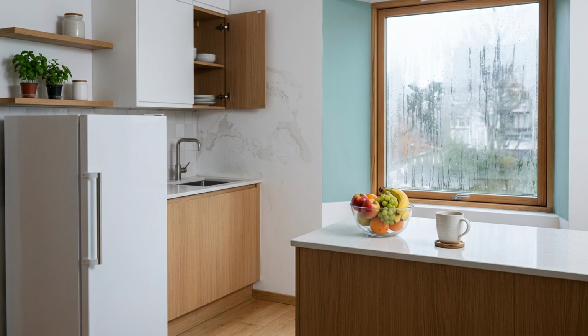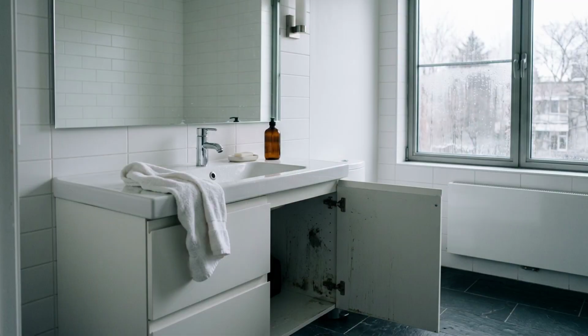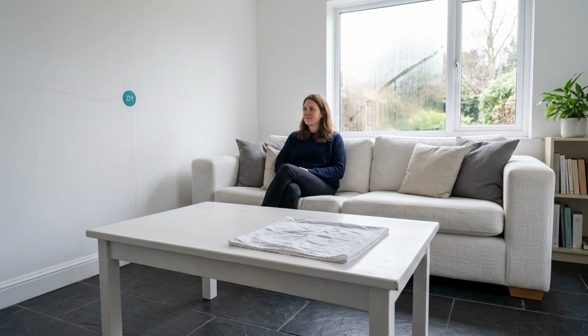Rooms can both show 50% humidity. One stays dry, the other wets a cold window and the wall behind a cabinet. The missing clue is not another percentage. It is temperature, location, and time.